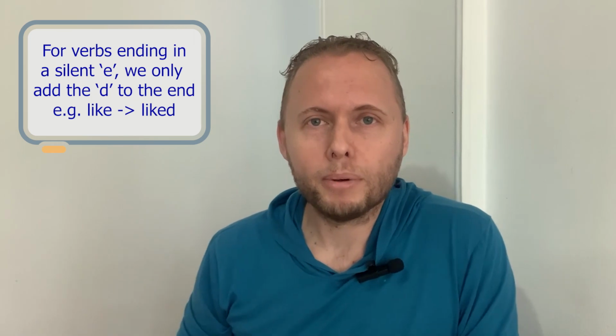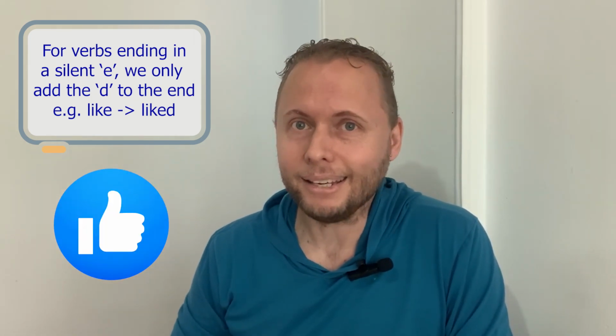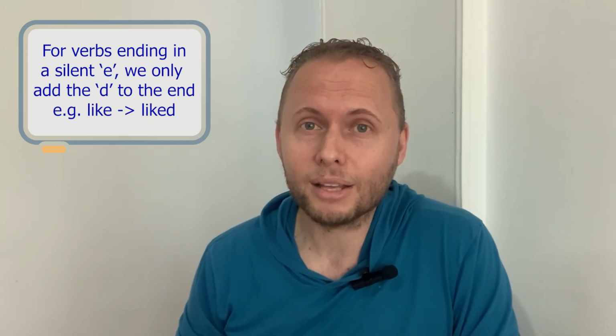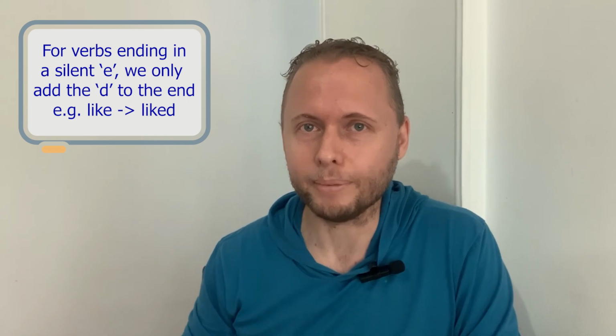Now, if we have a verb, for example, like, which ends in a silent e, when we change this verb to the past tense, we do not add an extra e, we simply add the d. Like, liked. Another verb, love, loved. Notice in those verbs, we simply add the letter D.